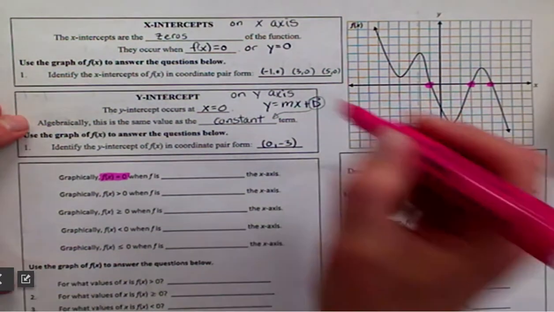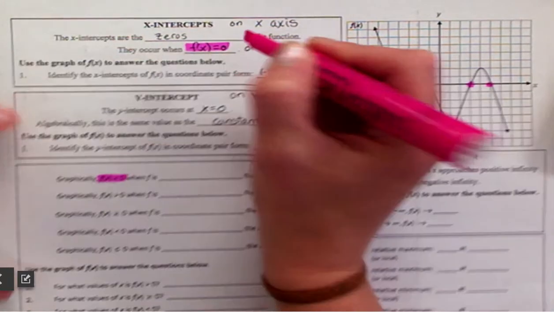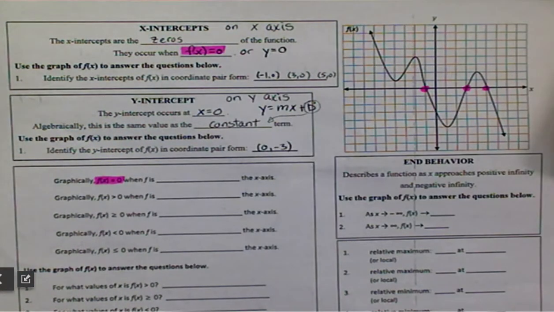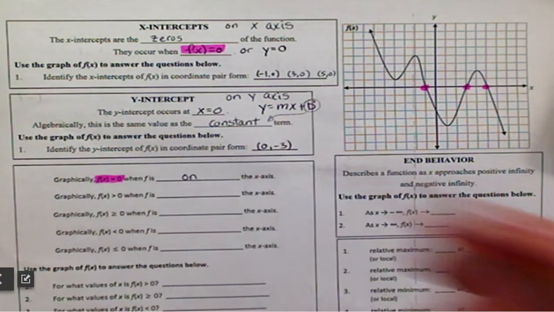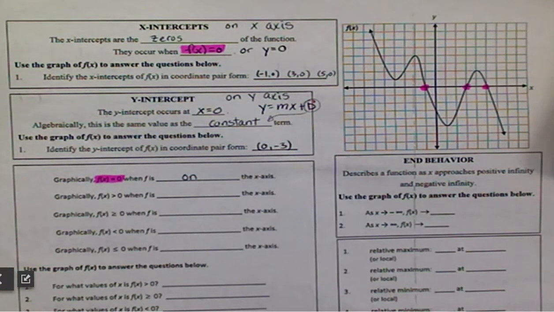You want to go up here and highlight this because it's the same thing. F of x equal to 0. See the function notation? You got to be able to read it. Okay, so can someone give me a word that would describe where those 3 dots occur compared to the x-axis? Yeah, on the x-axis. On the x-axis. All right.